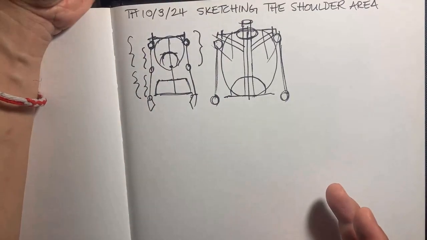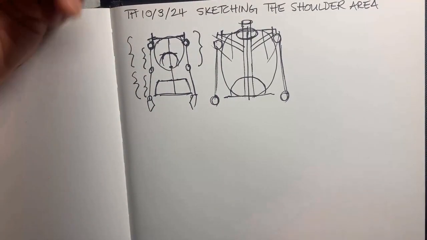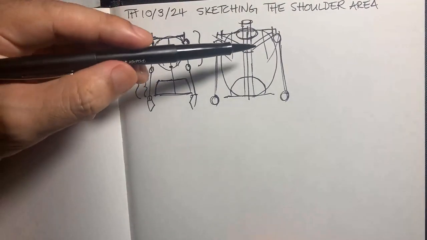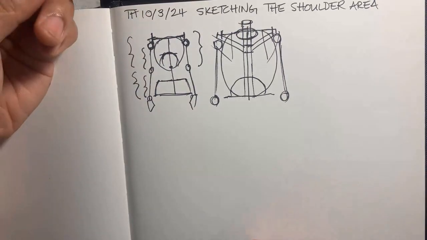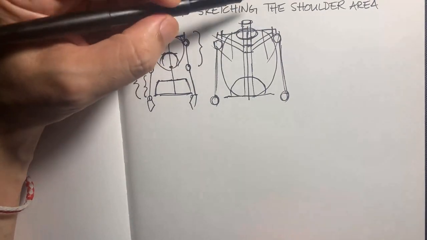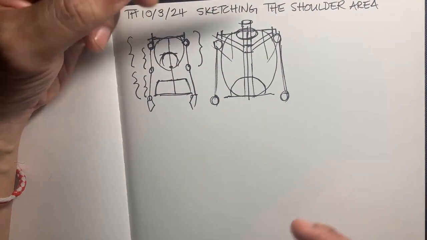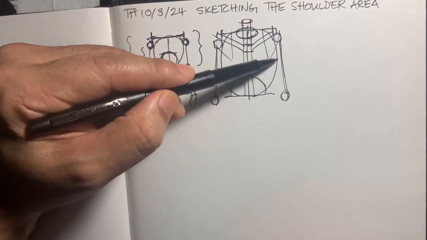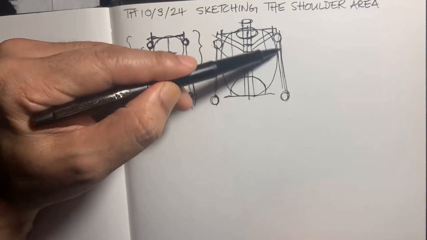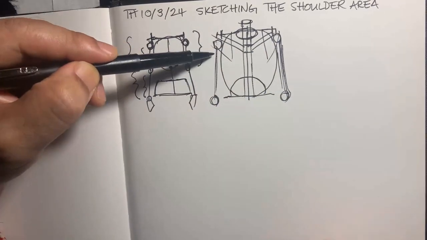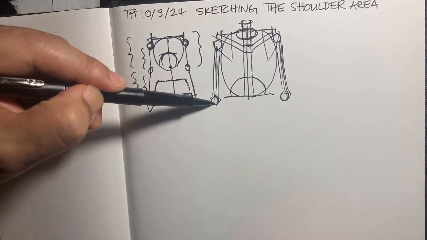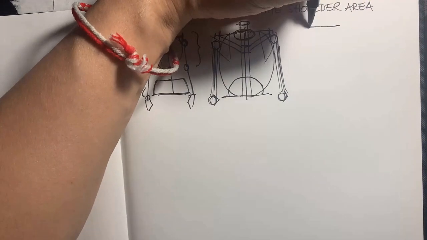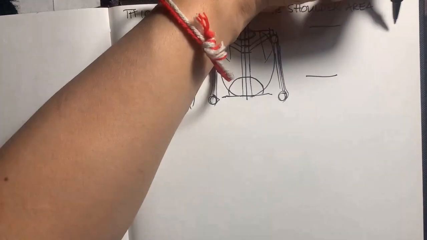But this is simplified because I want to be able to draw it from imagination, and plus you don't always need to draw the skeleton to draw a character. However, if you want to pose the character, like come up with your own poses, it is very helpful to understand the anatomy. So with that said, let's put down a few guidelines here.